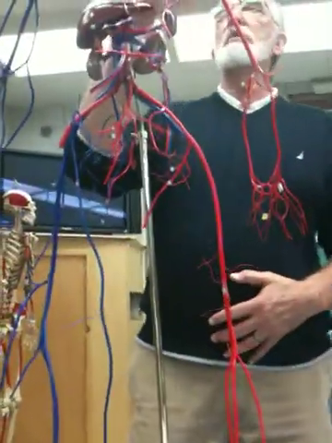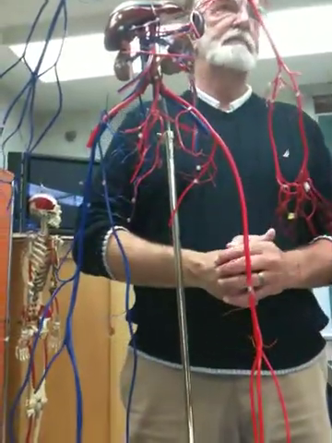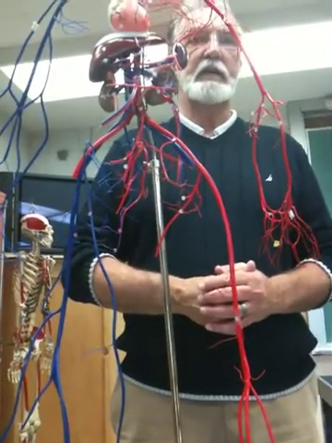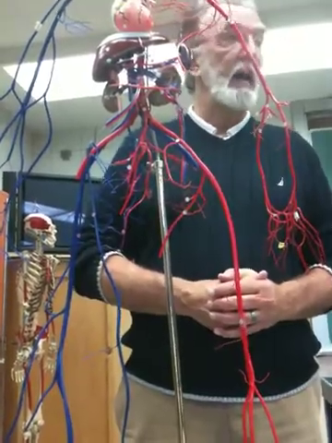The internal one goes up in through what foramen? Or what canal? Carotid. The carotid canal of what bone? The sphenoid. Temporal bone.